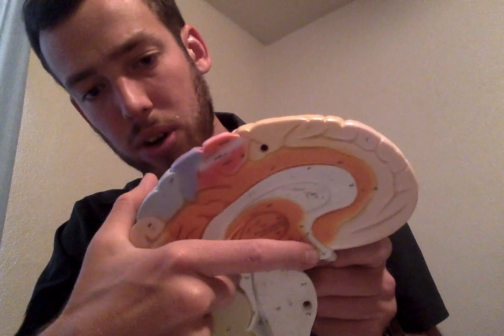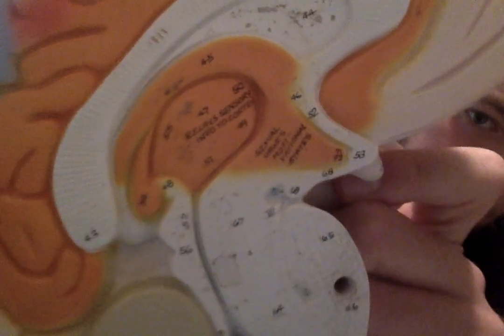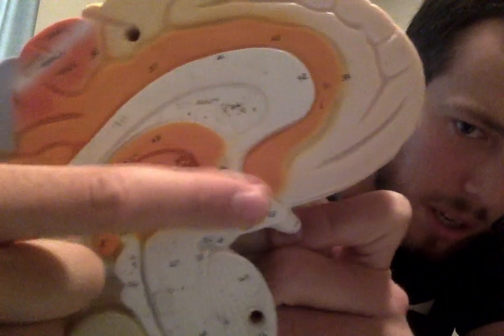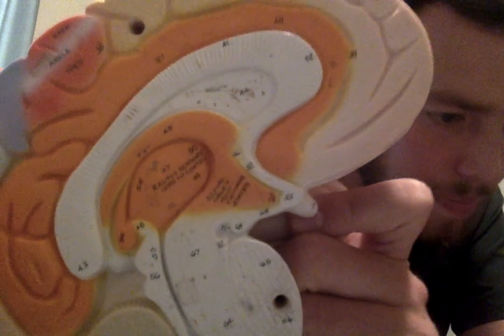This right here, that section, is our hypothalamus. So you can see it right there. Again, thalamus, hypothalamus. Both features within the overarching section of the diencephalon.